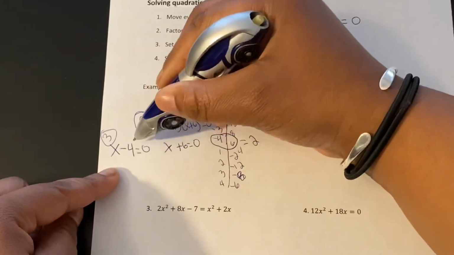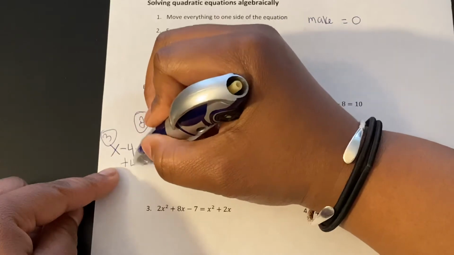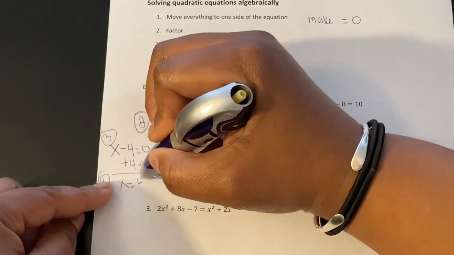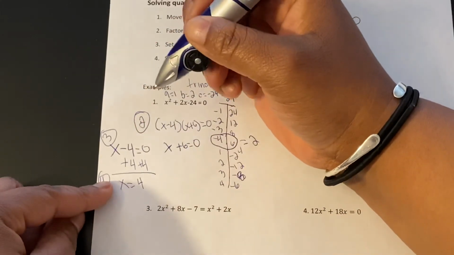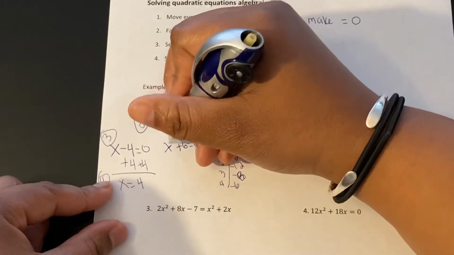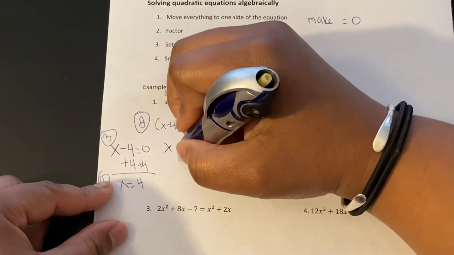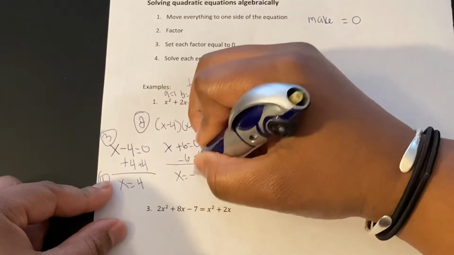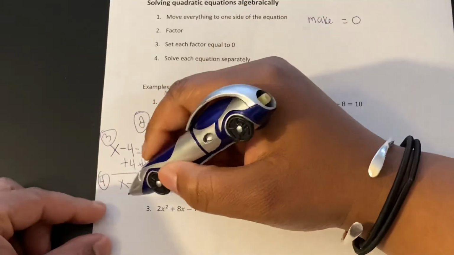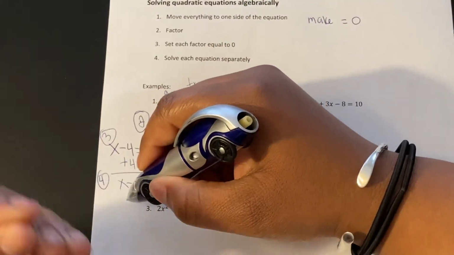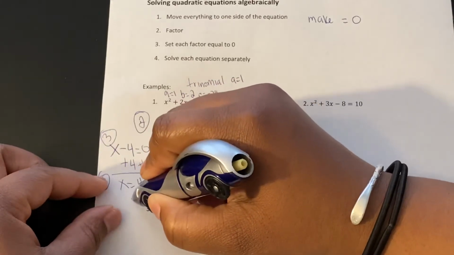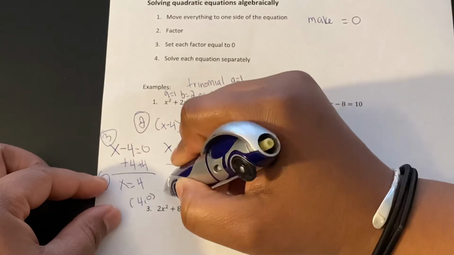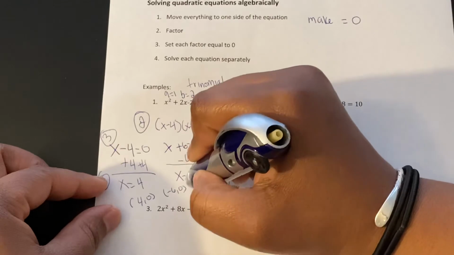x minus 4 equals 0. If I'm solving for x, I'm going to add 4 on both sides. I get x equals 4. Okay. On this side, I have x plus 6 equals 0. I'm going to solve by subtracting 6 on both sides. I get x equals negative 6. Now I'm going to write them out as points, which is the preferred way that I like for the answers to be written out. So that means the solutions are (4, 0) and (negative 6, 0).